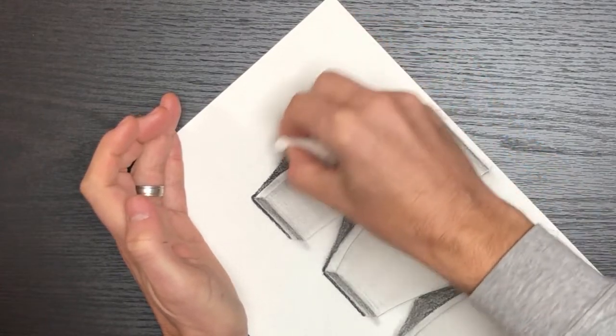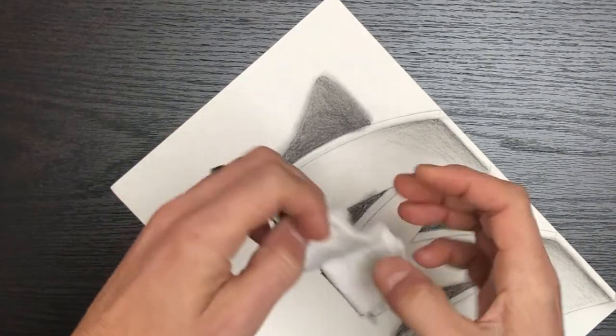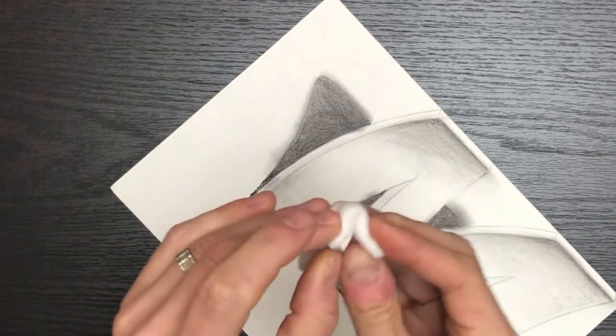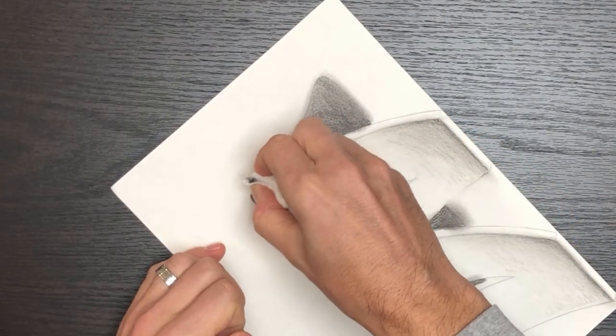So charcoal does get kind of messy, guys, so just be careful how you smudge. Keep doing what you need to do. Get a little pointy in there.